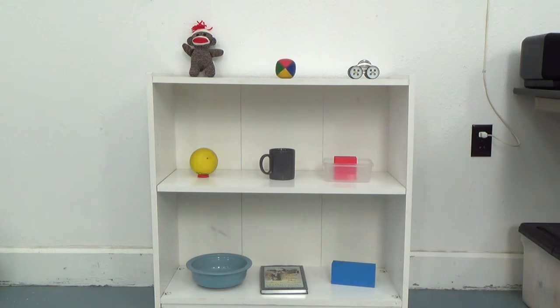It could be toy car is next to the juggle ball, beside the juggle ball, or even to the right of the juggle ball. And you could make a statement: the red block is blank the clear plastic container. And of course they would answer inside. So there's yet another approach you can take.